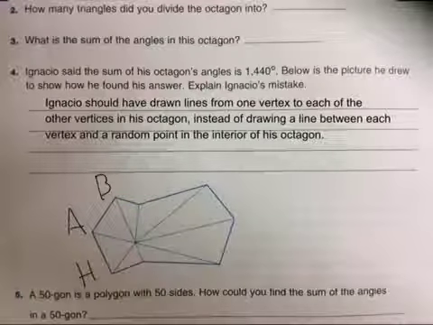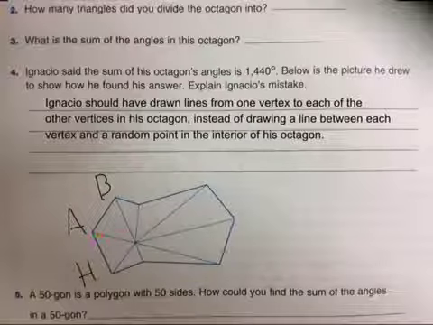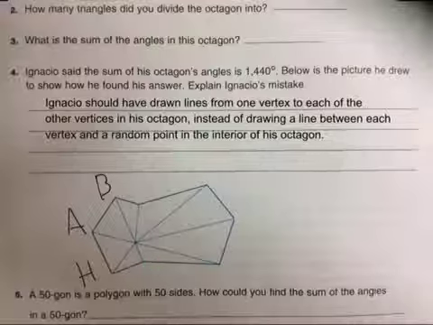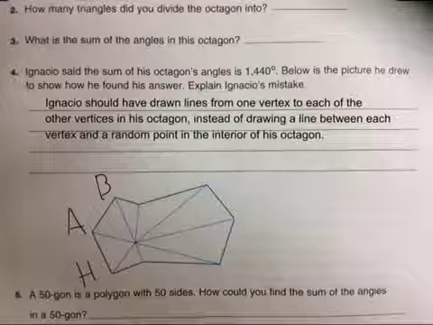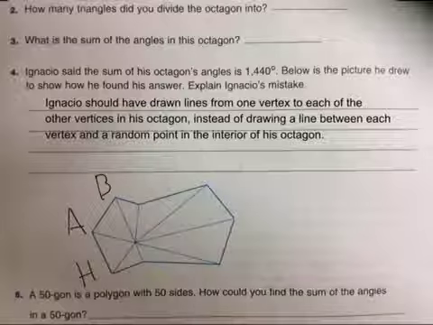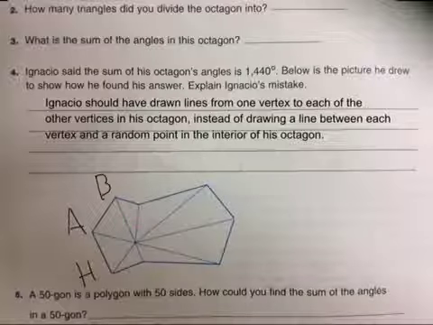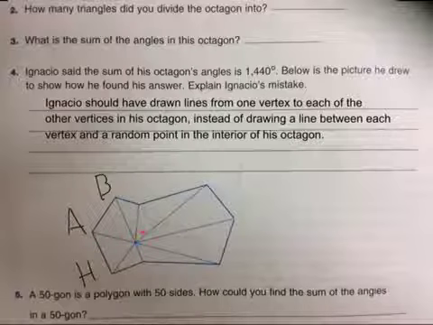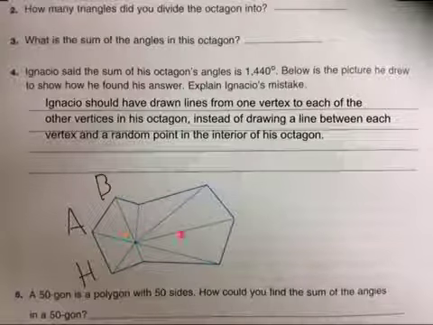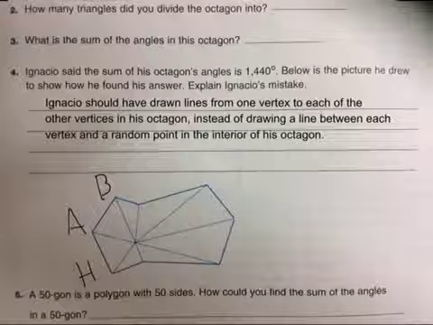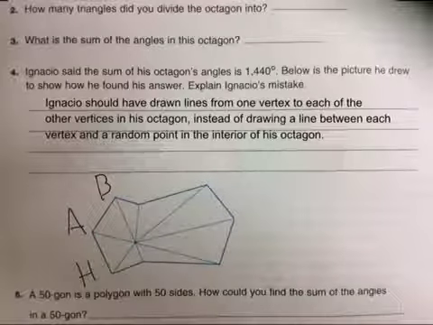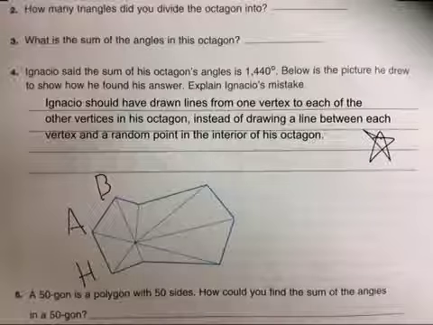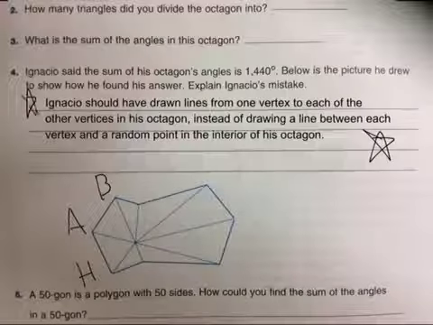Ignacio should have drawn lines from one vertex, such as A, to each of the other vertices, as so. Instead of drawing a line between each vertex and some random point in the middle, as he did here, he just picked any random point in the middle and went from each vertex right to the middle. That was his mistake. Please star this answer as your key answer.